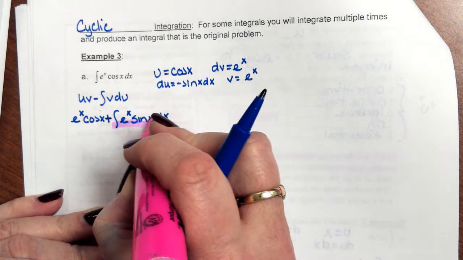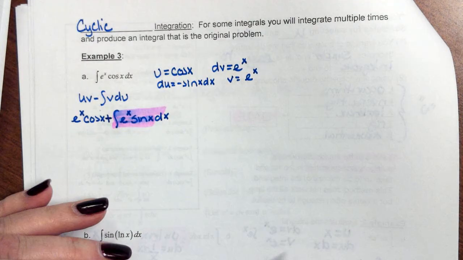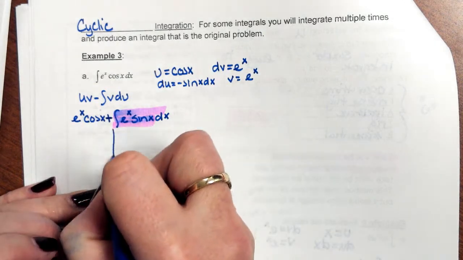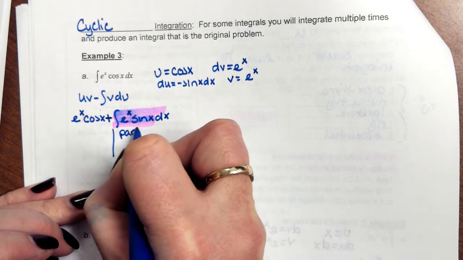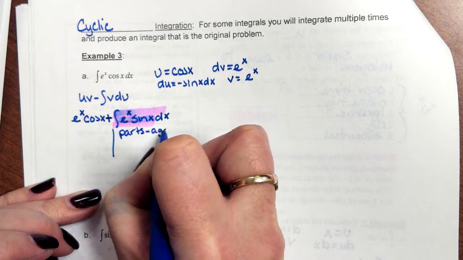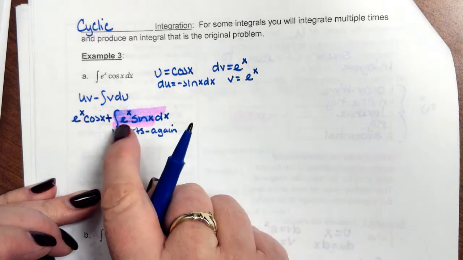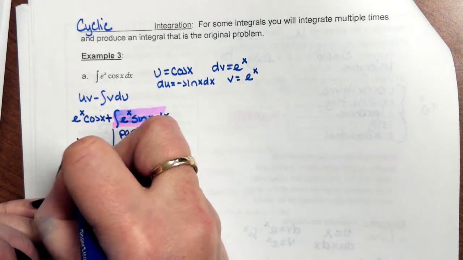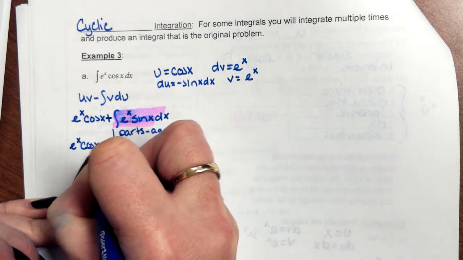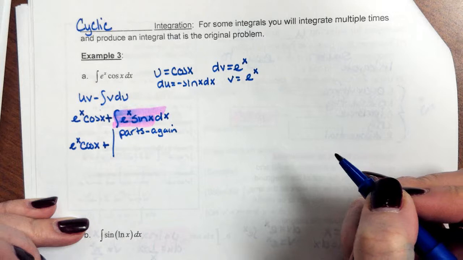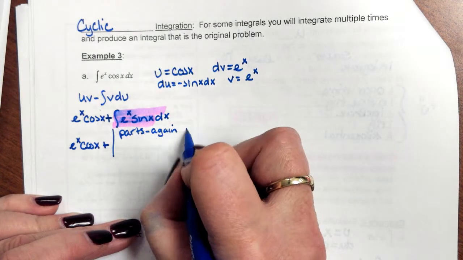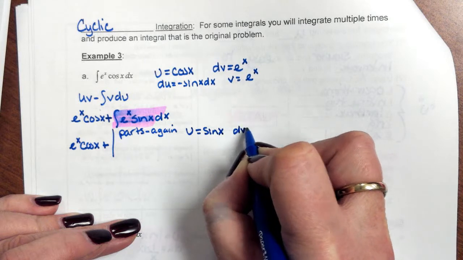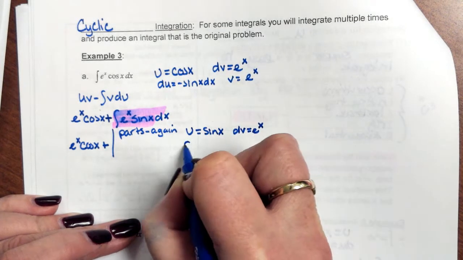you're stuck again. You have an exponential and another trig. So what we have to do is integration by parts again. Again, you have an exponential function and a trig function. This e to the x cosine x is just tagging along to the final answer. So again, I'm going to let u be equal to sine x. My dv is equal to e to the x.